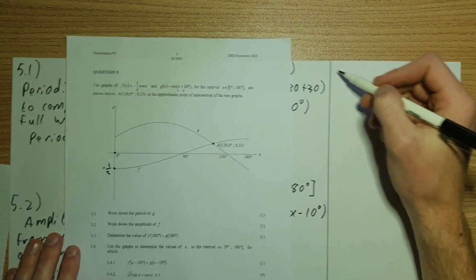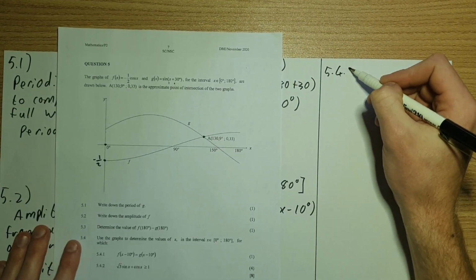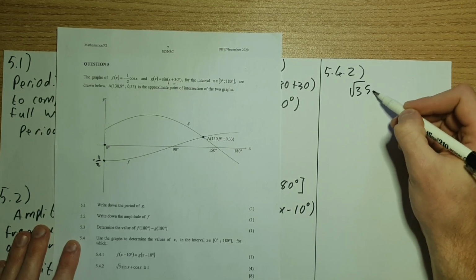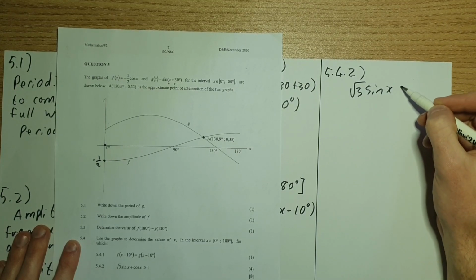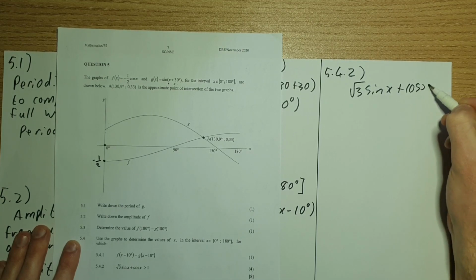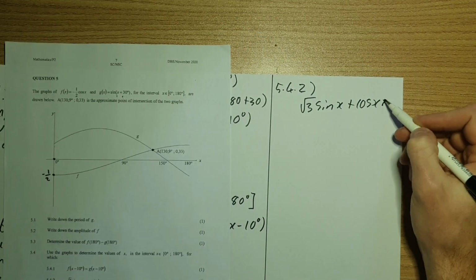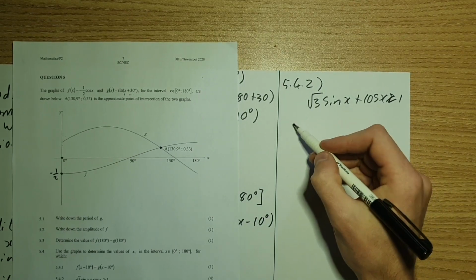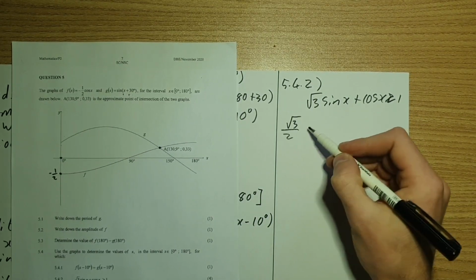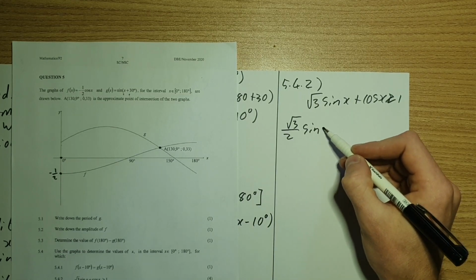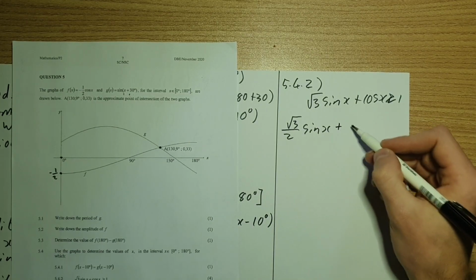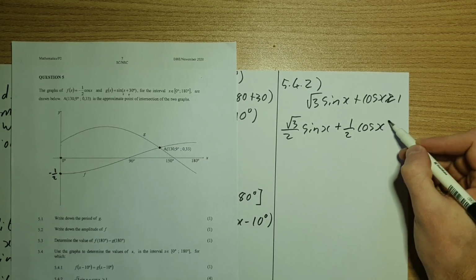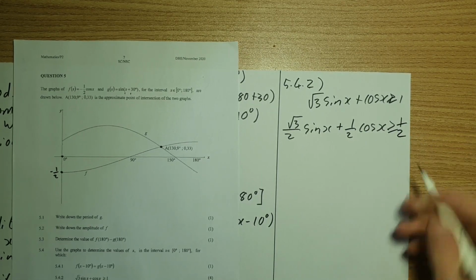So 5.4.2 says we have the square root of 3 sine x plus cos x must be greater than or equal to 1. Okay, so I'm going to divide both sides by a half, so I'll have square root 3 over 2 sine of x plus a half cos of x must be greater or equal to a half.